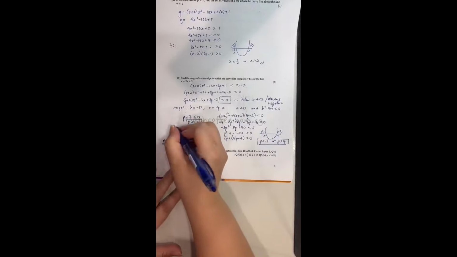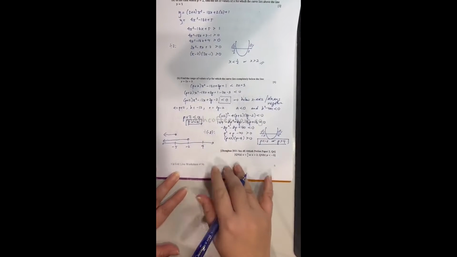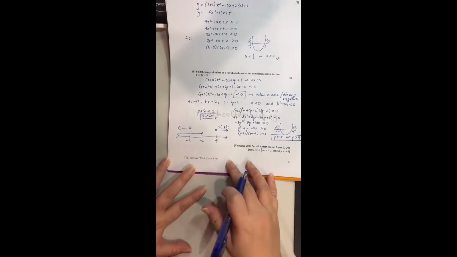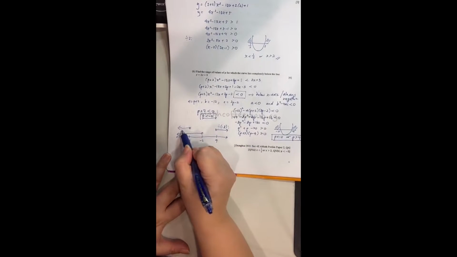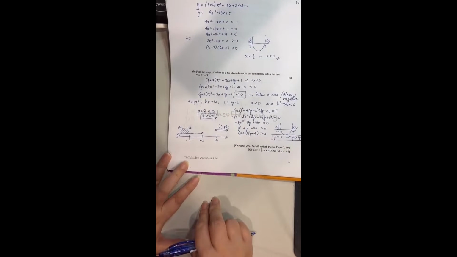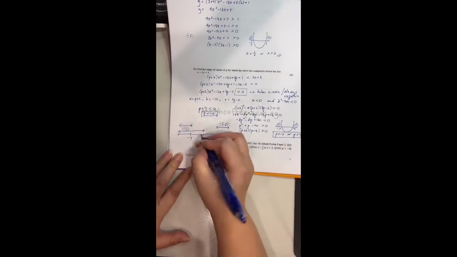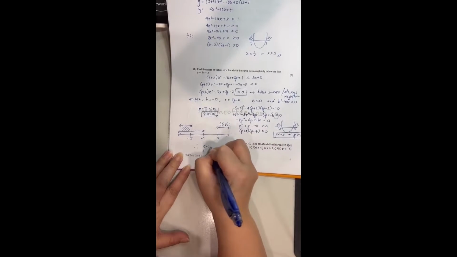And then this one is this side and this one. So your task is to find out which is the region that has common two double line. If you see, the double line is only here. So therefore, the range of P that fulfills both of these will be P is less than negative 5.